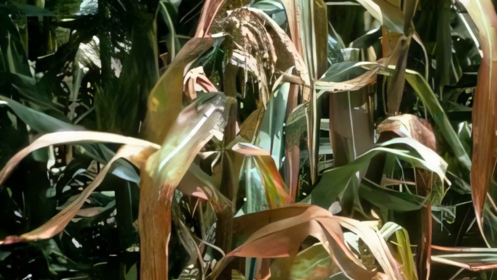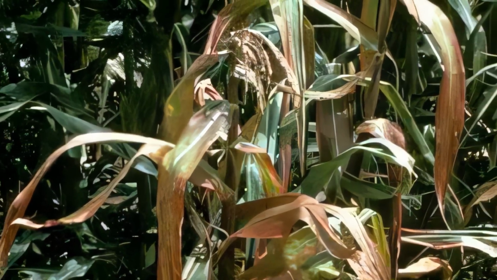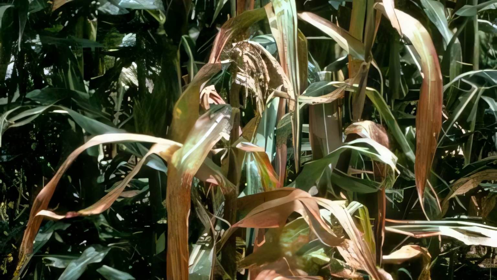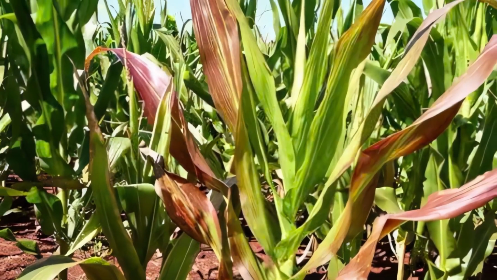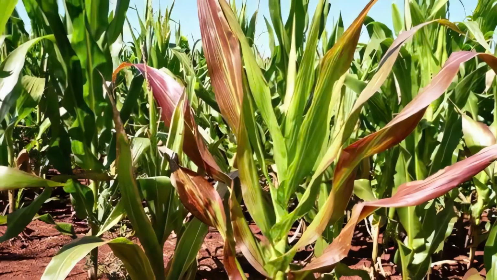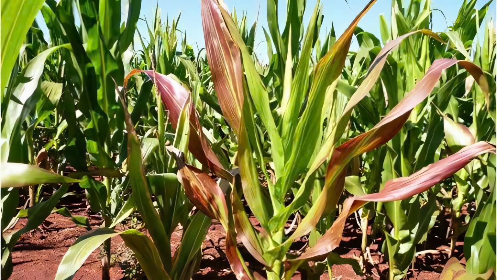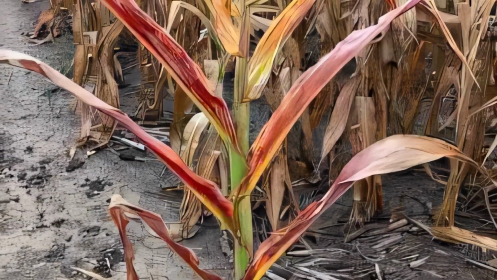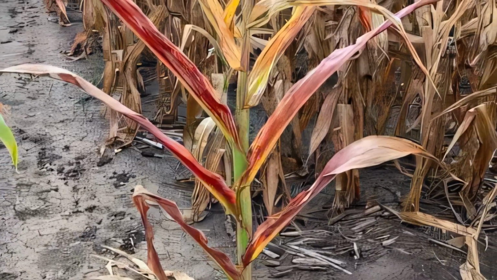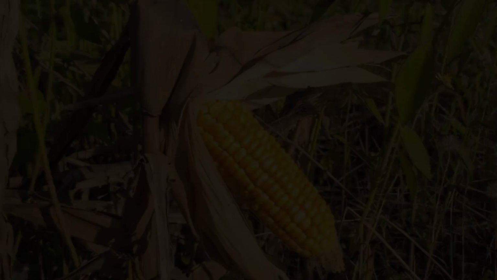Recognizing the early signs of disease can help protect your corn crop before the problem becomes severe. This condition is often associated with Phytoplasma asteris, a pathogen that can cause serious abnormalities in corn. The symptoms can vary depending on the corn variety and how early the plant becomes infected.